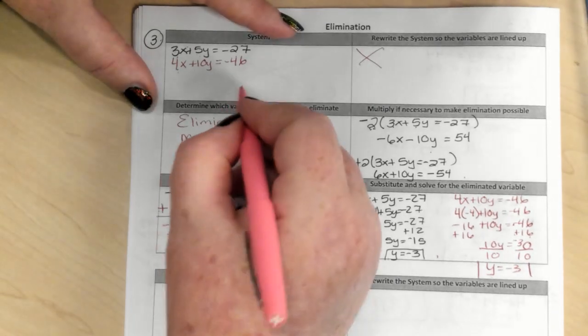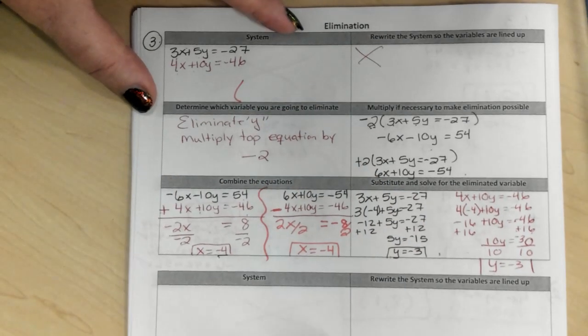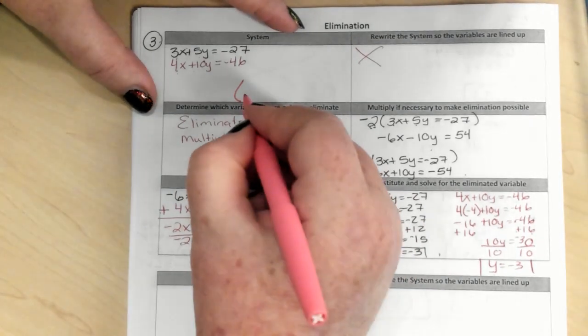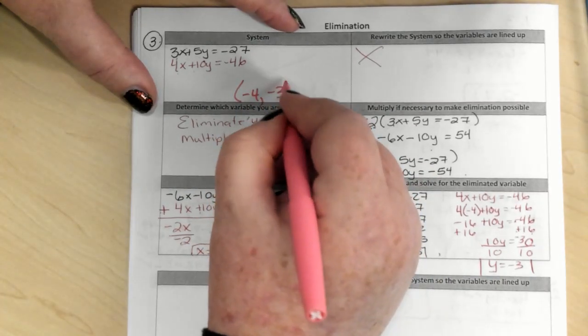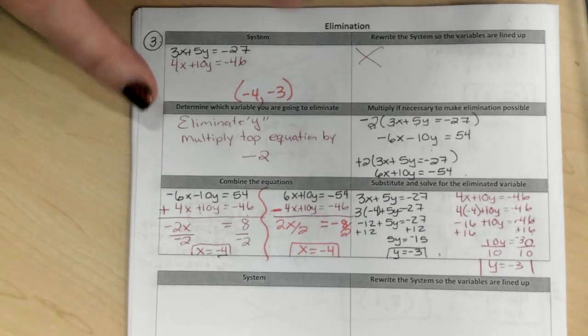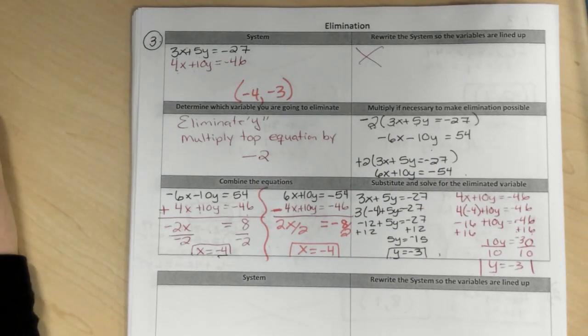So I'm pretty sure my answer is correct on this one. So your solution, remember your solution is always an ordered pair, it is a point, is negative 4, negative 3. I talked kind of fast, but always remember you can pause these videos and rewatch and rewind if you miss something.